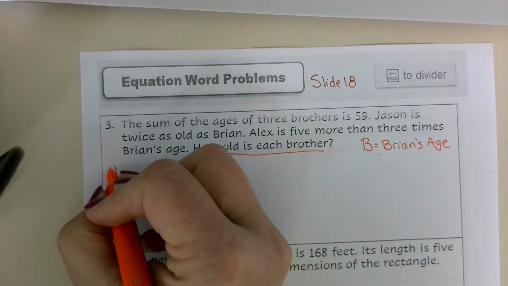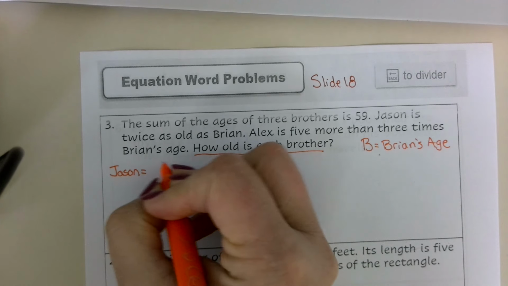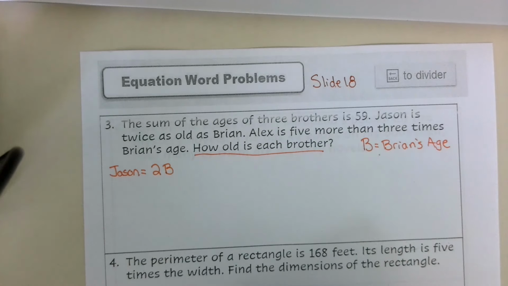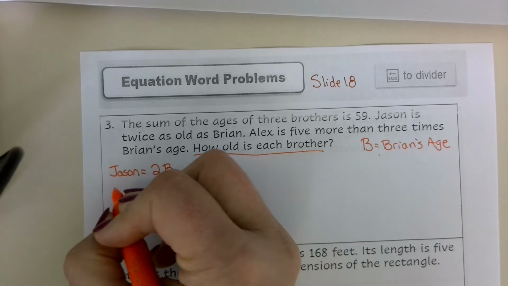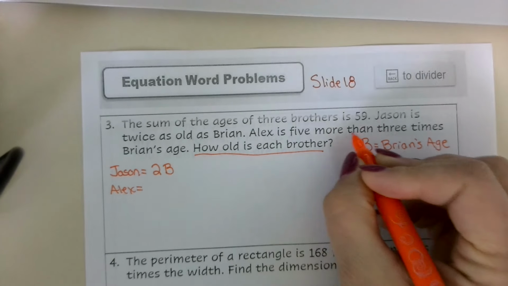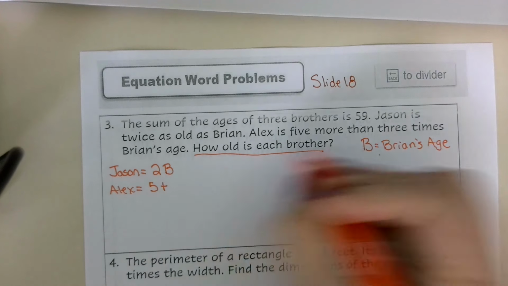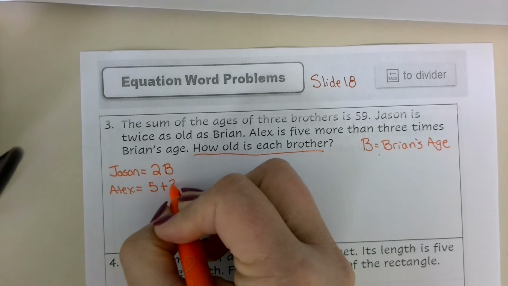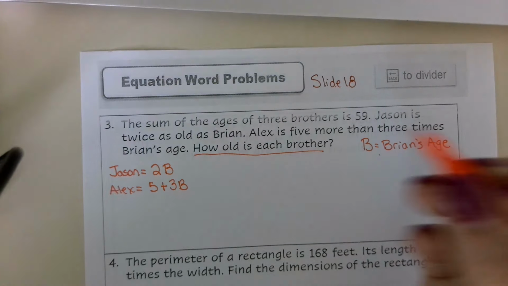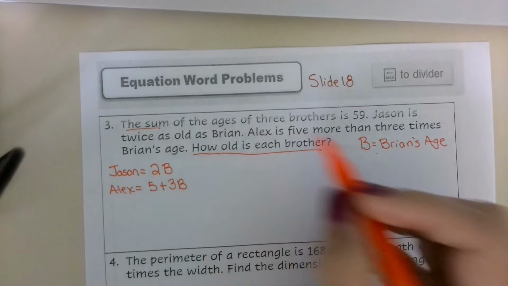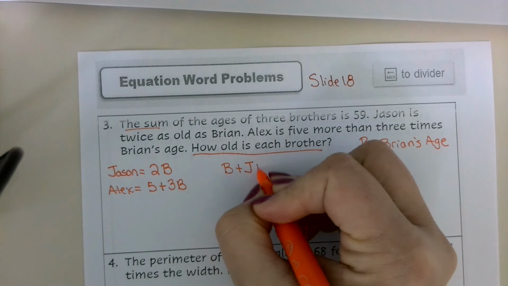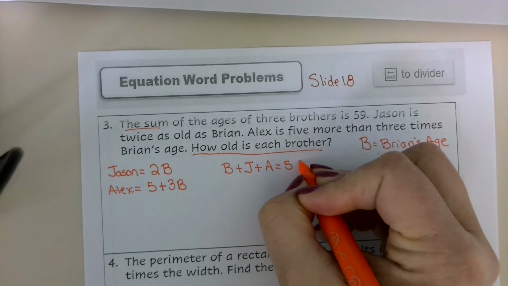I know Jason equals twice as old as Brian. So that's 2 times B, or 2B. And Alex is 5 more than 3 times Brian's age, so 3 times B. The final thing I know is that the sum of the ages, so if I add Brian plus Jason plus Alex, I will get 59.